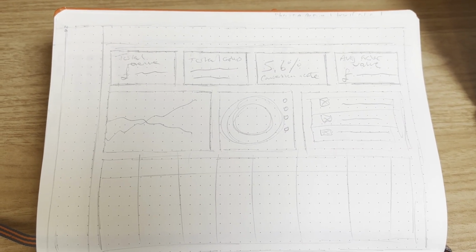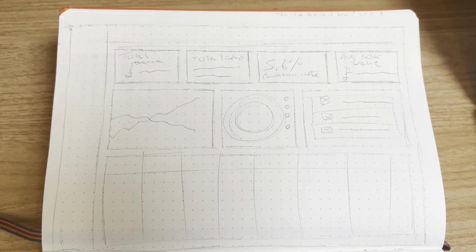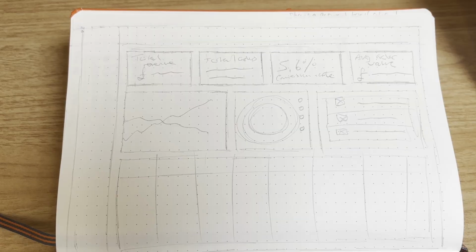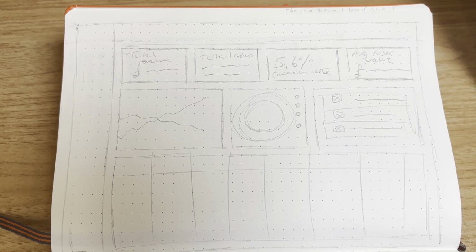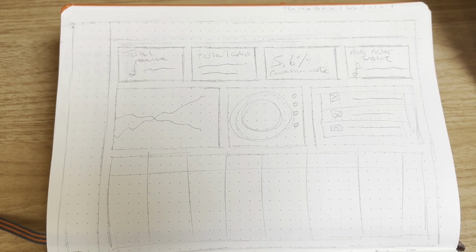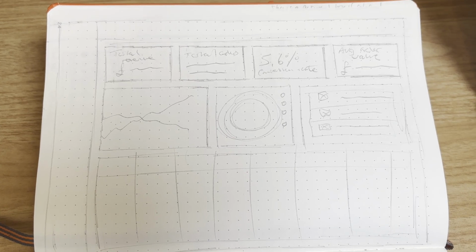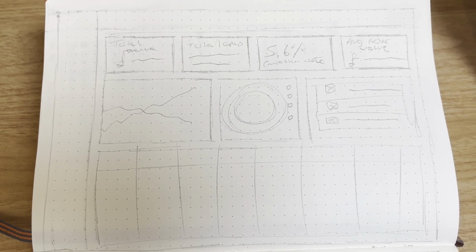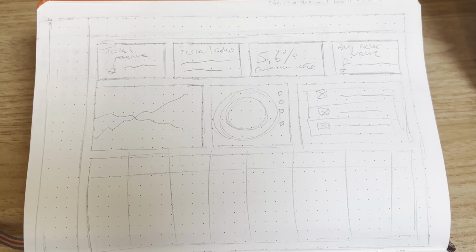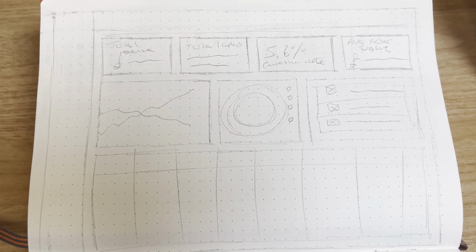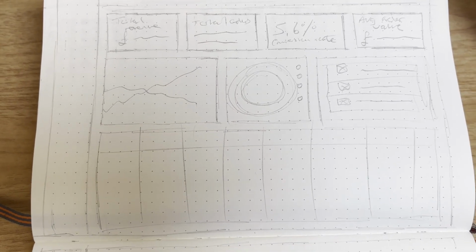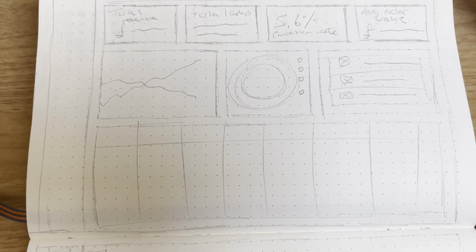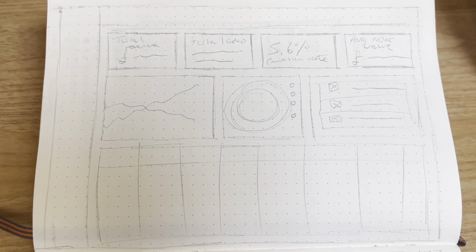Okay, welcome back. So as you can see, I've sketched out some layouts using the gridded paper, and we've got a couple of options here. So we've got our cards along the top for total revenue, total orders, conversion rate and average order value. And then going down to the second row from left to right, you've got the performance versus previous period. You then have the traffic overview, and then we've got our product performance there. And then at the bottom, we could potentially add recent transactions, purchases, orders in a table.